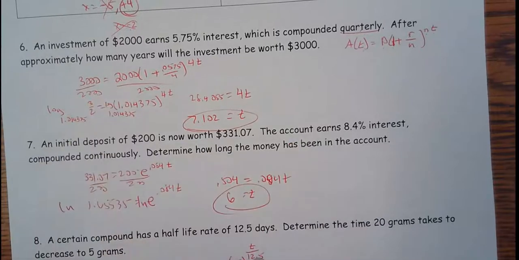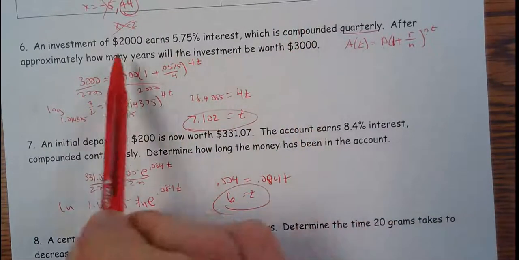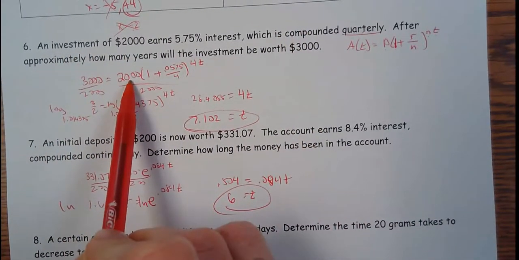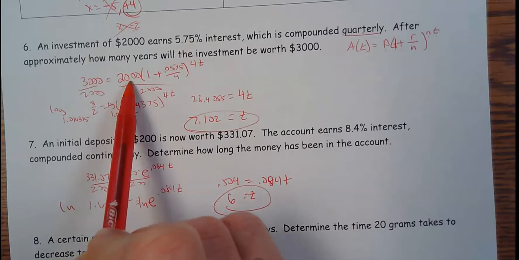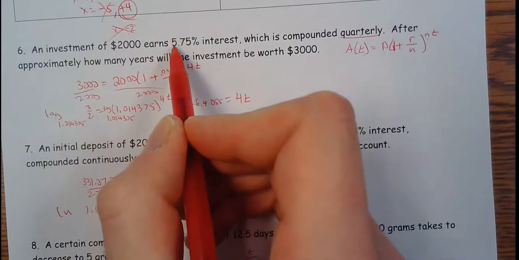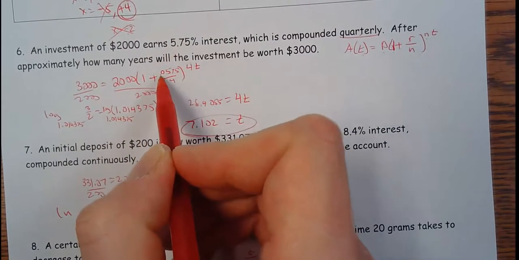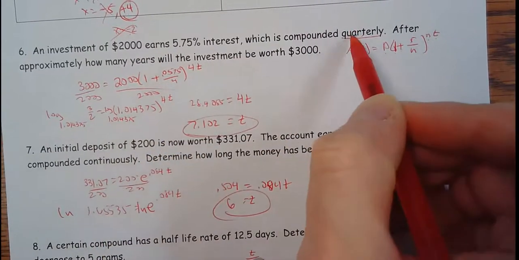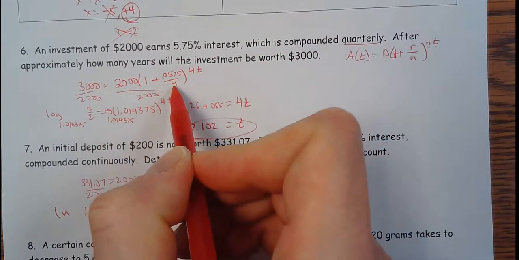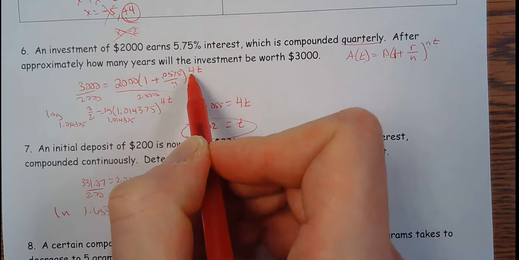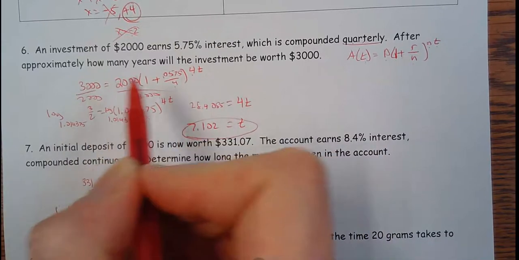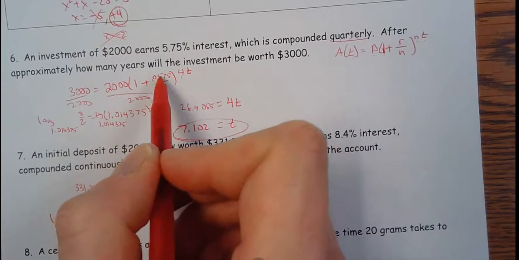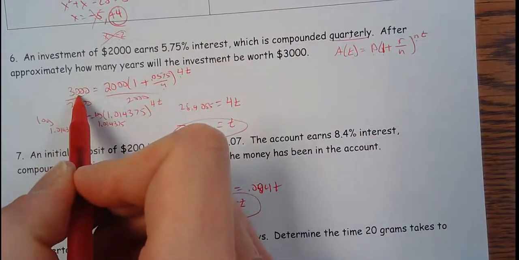So down here, plugging stuff in. An investment of $2,000, that's my principal, has a rate of 5.75%. Put that in as a decimal, 0.0575, compounded quarterly, so I'm dividing by 4, and then 4 times a year times the number of years. How many years do I have to do that until it's worth $3,000?